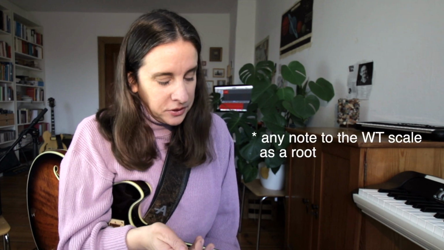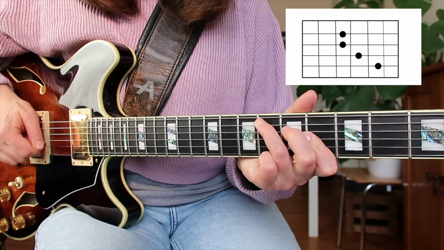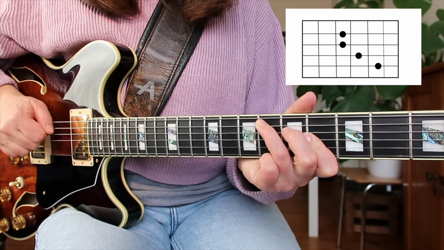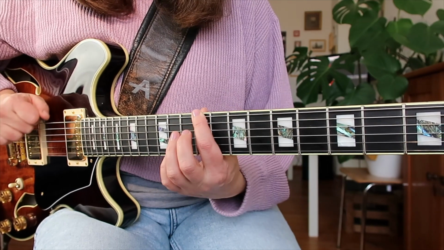Which brings me to my next point, which is the point that I find the most fascinating, is that any chord that you build within the whole tone scale can have any note as a root. So let's go back to this very famous augmented shape. And I'm still in G augmented, right? This is a D sharp, E flat. So that means basically I can think about this chord as a G augmented, A augmented, B augmented, and so on. You get the idea.